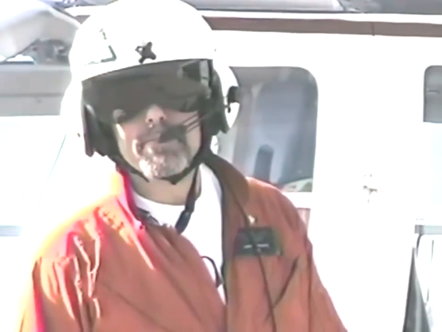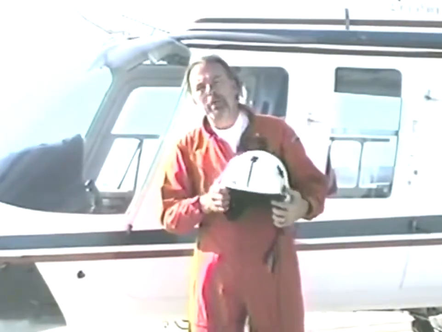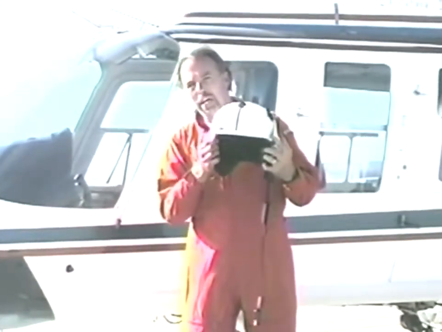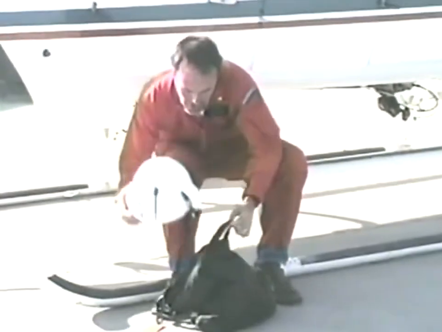This is an expensive piece of equipment. It's got delicate avionics in it. It belongs one of two places, either on your head or in the bag.